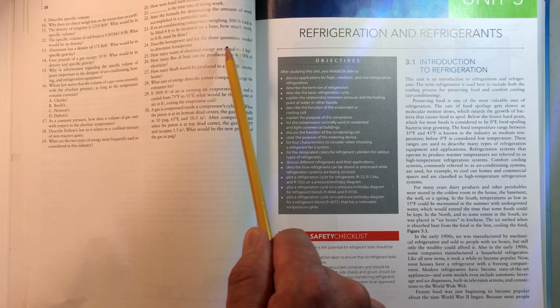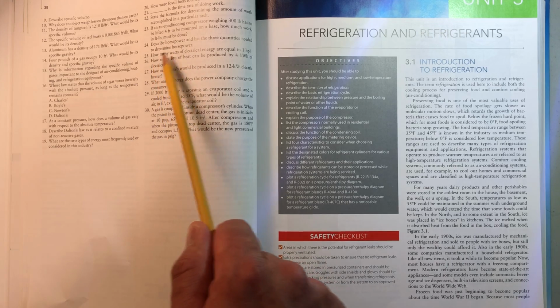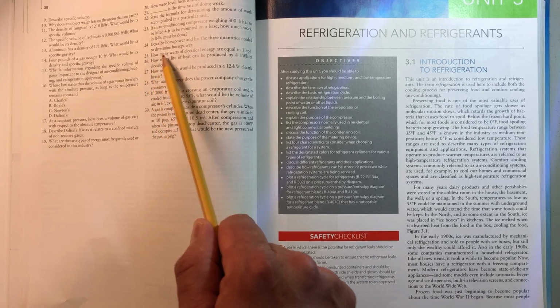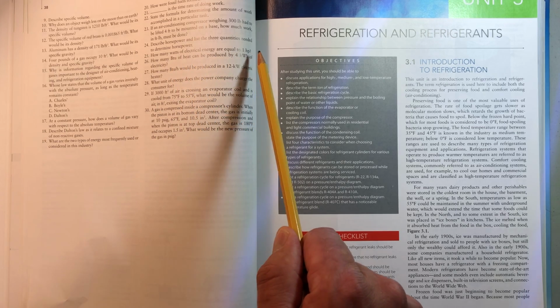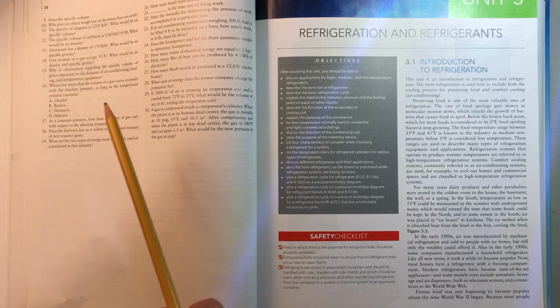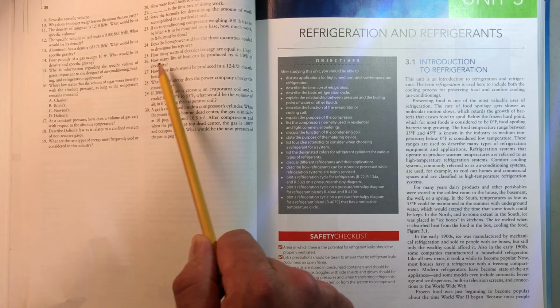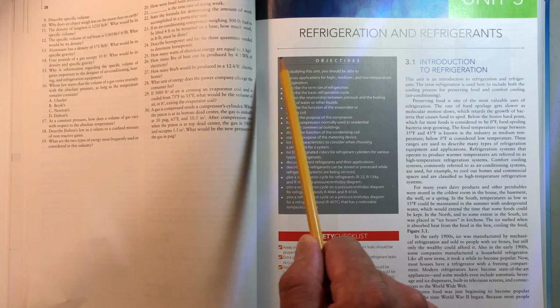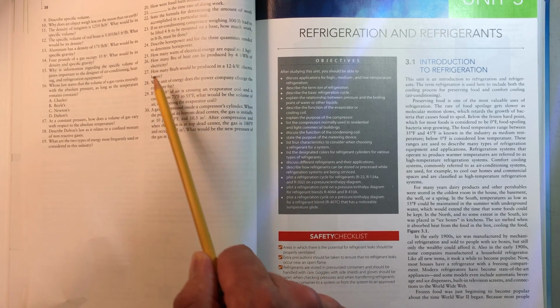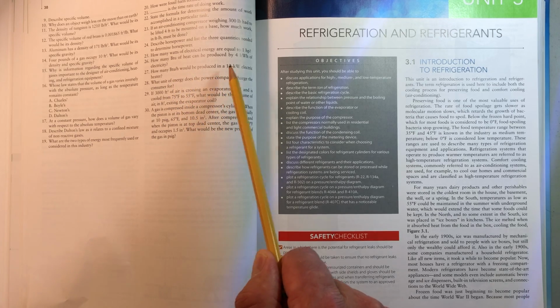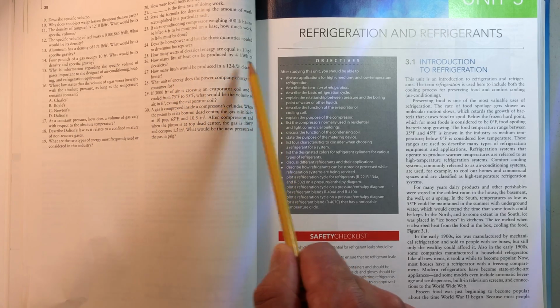Describe horsepower and list the quantities needed to determine horsepower. 25. How many watts of electrical energy are used and equal to 1 horsepower? 26. How many BTUs of heat can be produced by 4 kilowatts of electricity? 27. How many BTUs per hour would be produced in a 12 kilowatt electric heater?